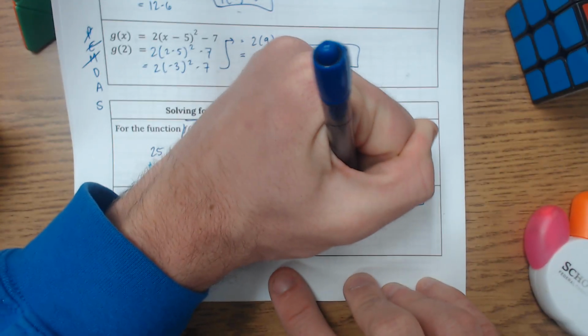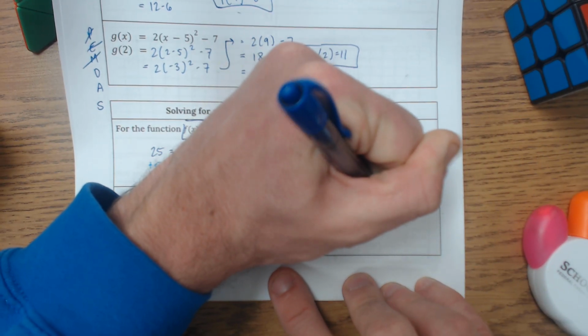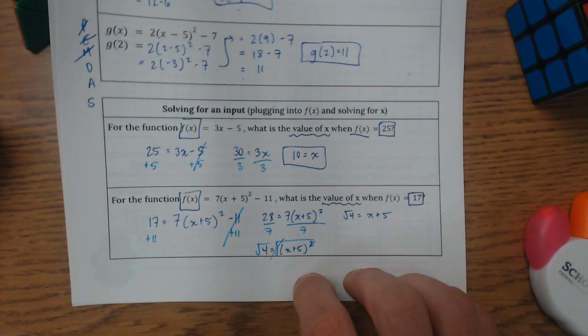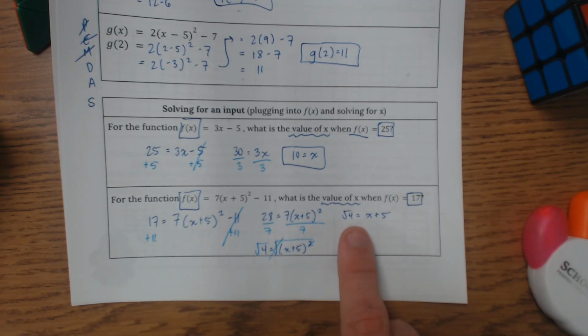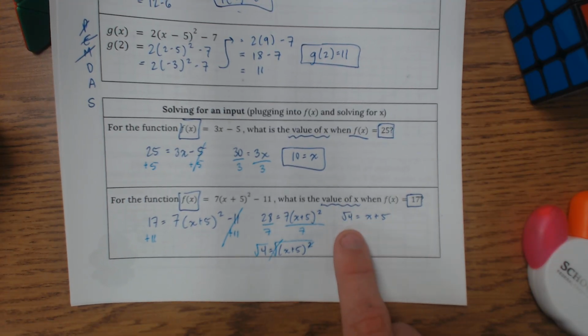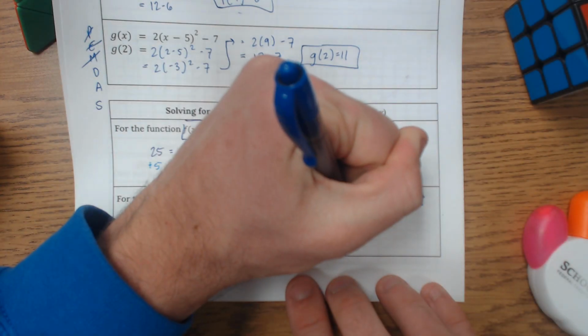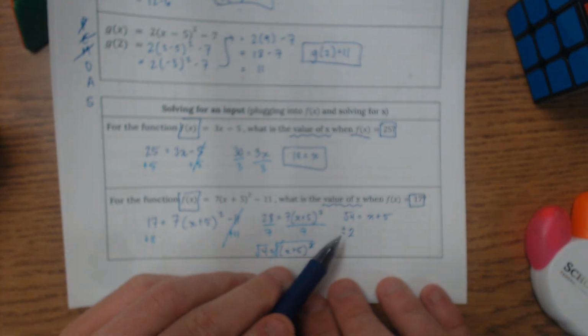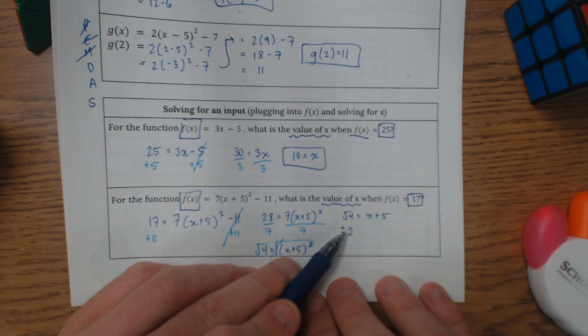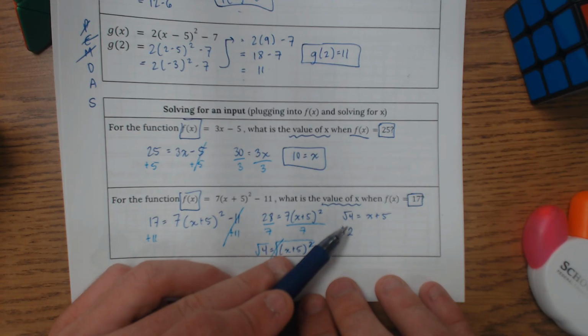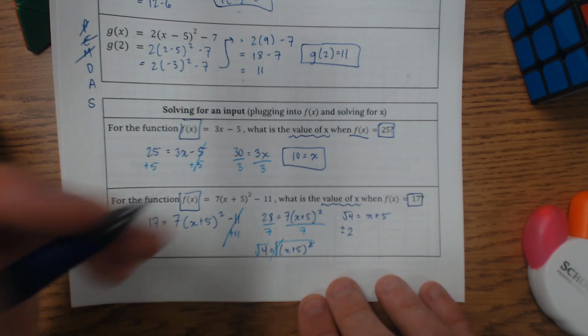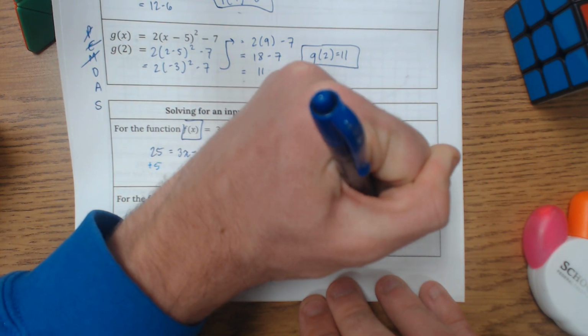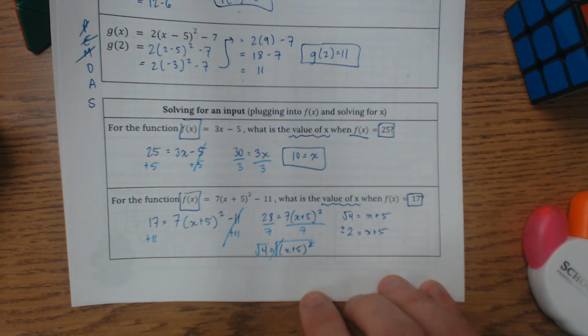So I have square root of 4 equals x plus 5. Square root of 4 is the number multiplied by itself, which gives you 4. You might be thinking 2. 2 times 2 is 4. But don't forget, this is where the plus or minus comes in, because negative 2 times negative 2 also gives me 4. So that means the square root of 4 could be negative 2. That's equal to x plus 5. So it could be positive.